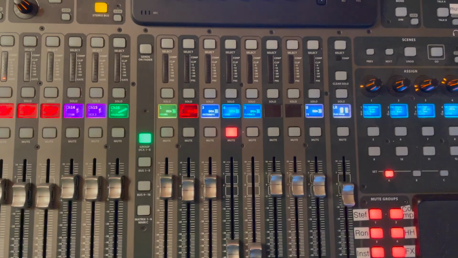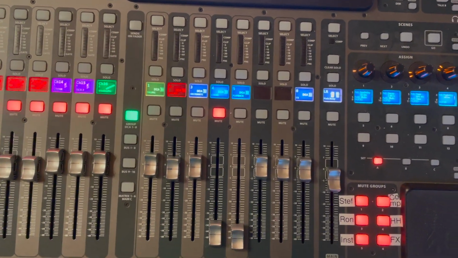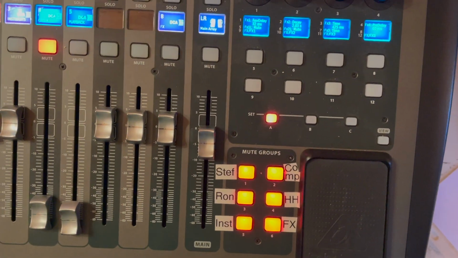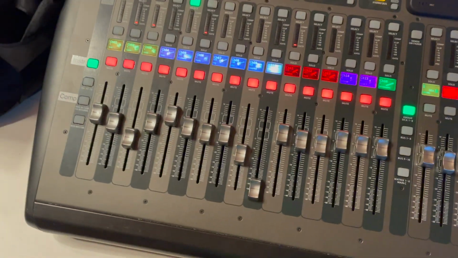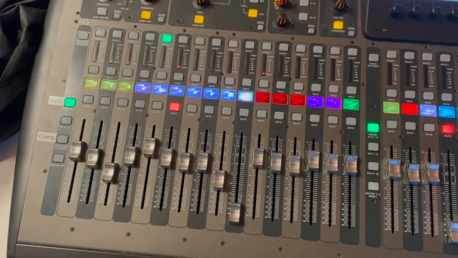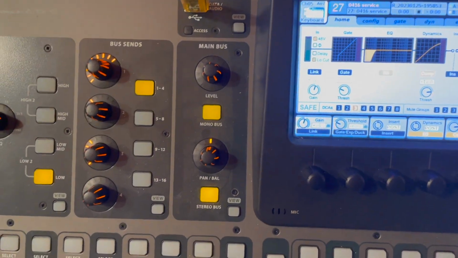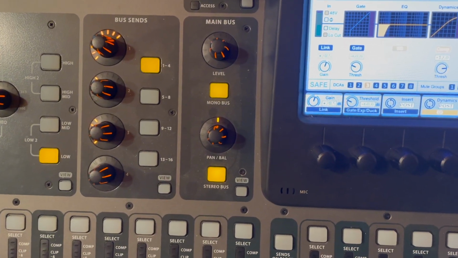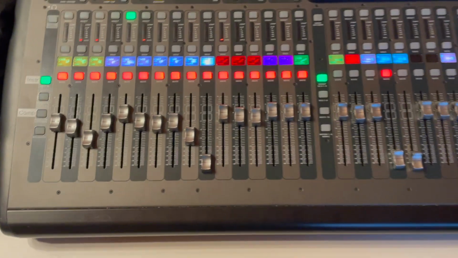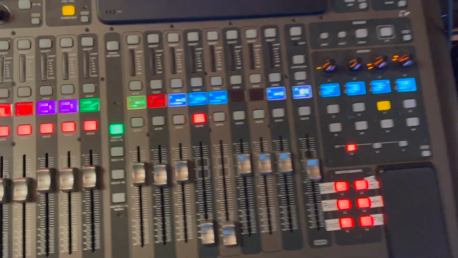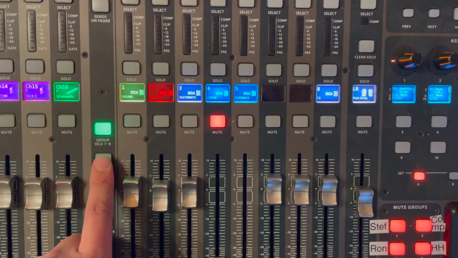First off, there is one big bus that everything goes to all the time, and that is our main, okay? So this over here is controlling that big main bus. There's also this tiny thing right here that no one really uses here at church, but you could use it to control levels and stuff in our main bus. Okay, so let me go over to buses 1 to 8 right here.